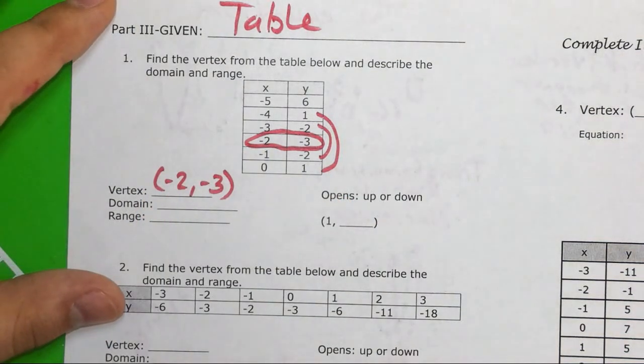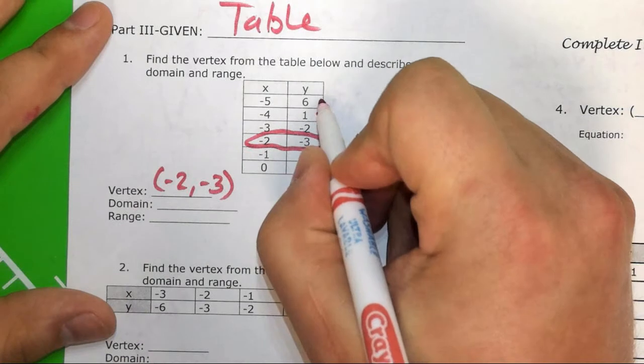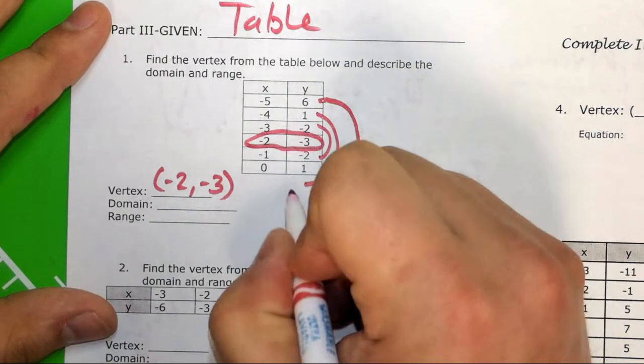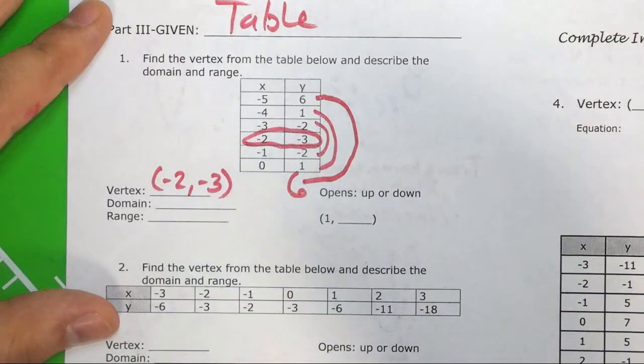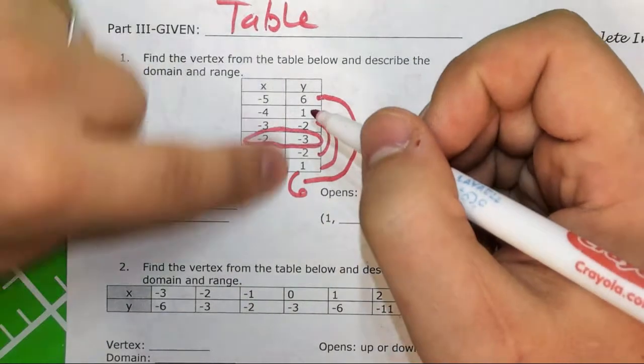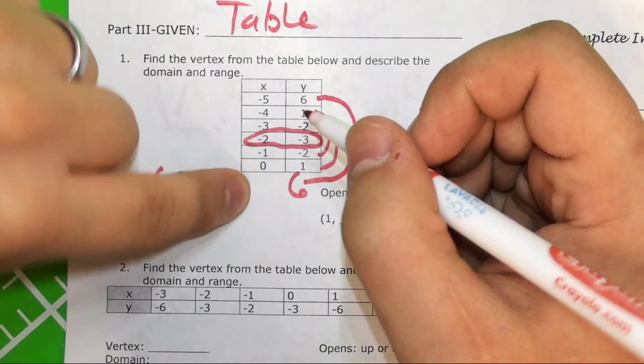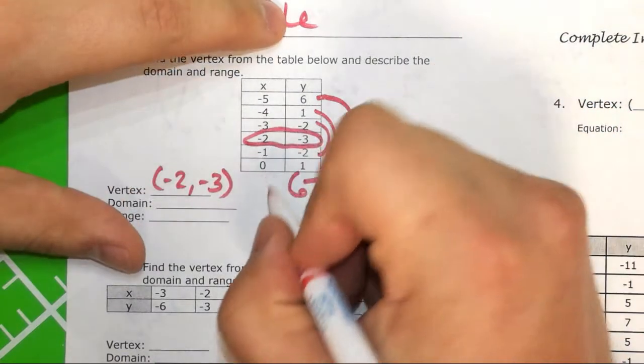Now from here, I'm going to extend my table because this 6 is missing a buddy. There's its buddy. Now 6 and 6 match. We continue the pattern here: negative 1, 0, that's going to be 1.